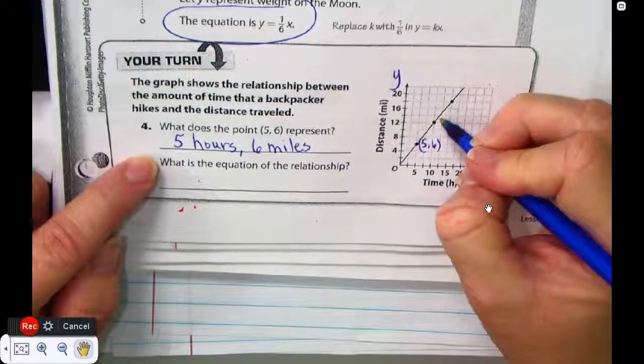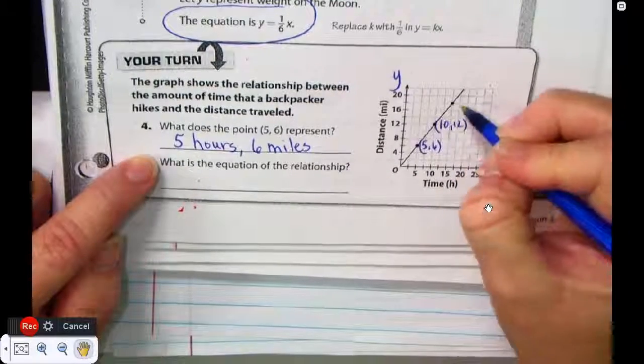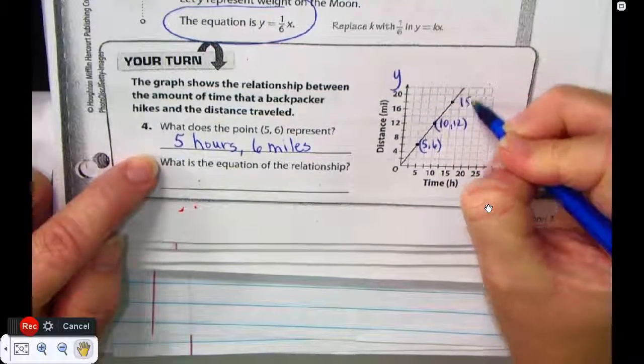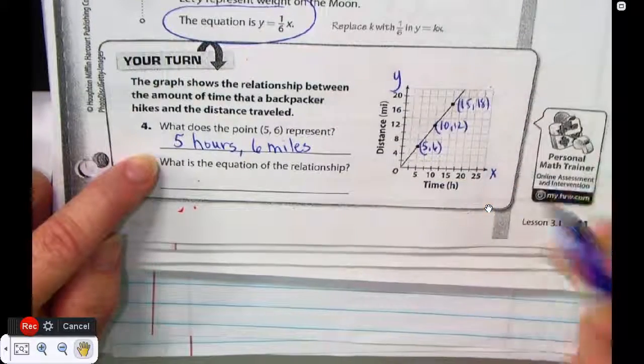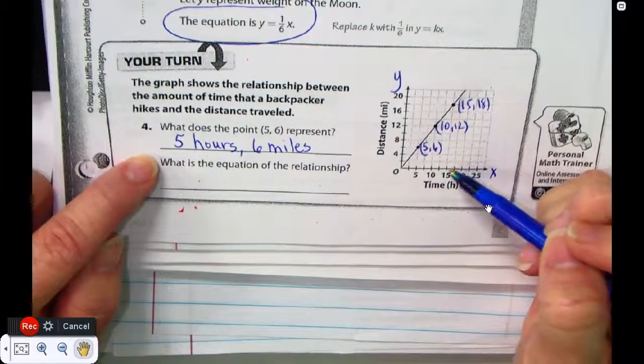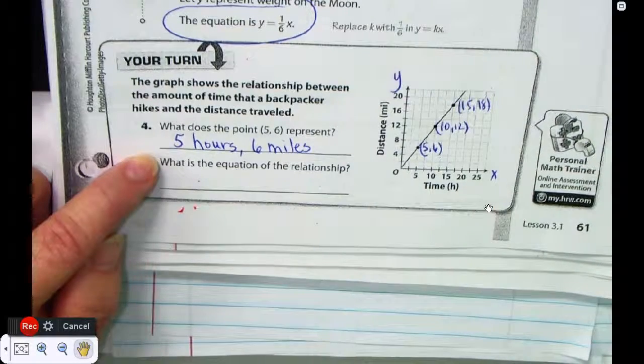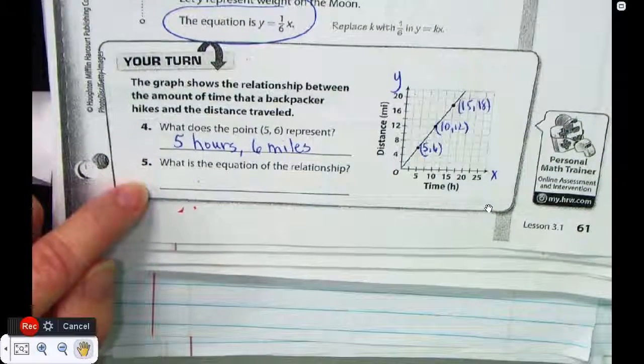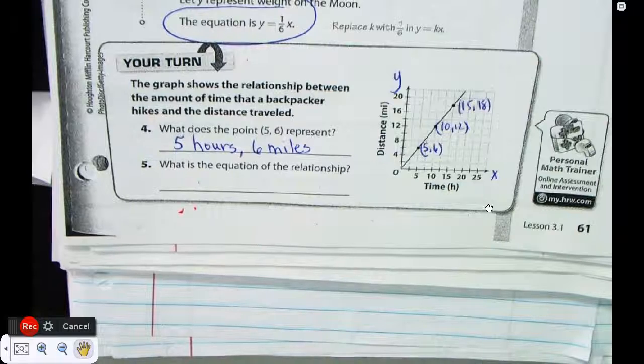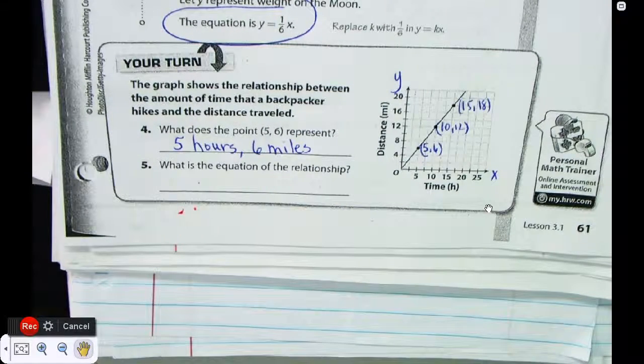Now, I could use this one, which is 10, 12. I could use this one, which is 15, 18. I can use any of these that I want to do the next thing. Because what do I know looking at that graph?